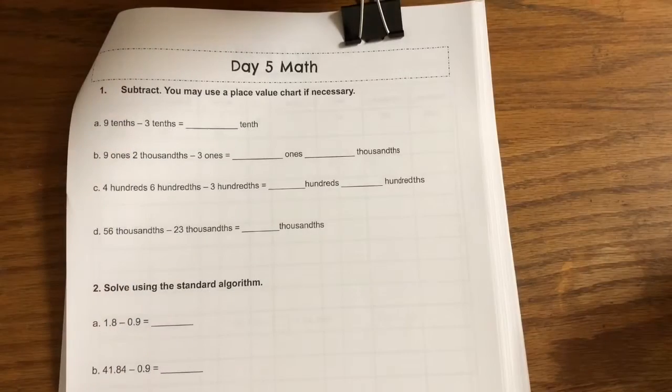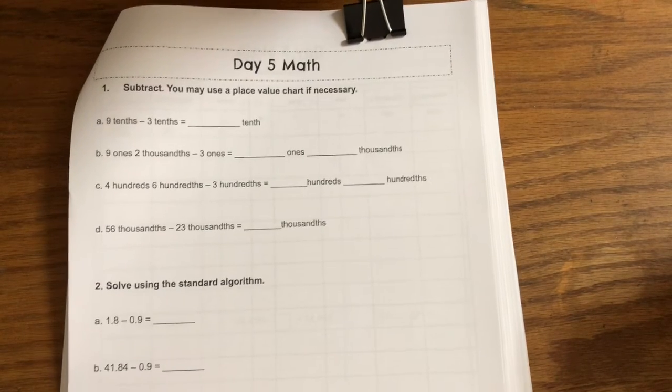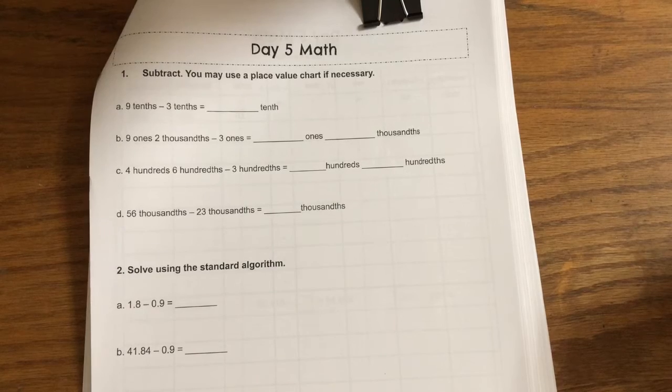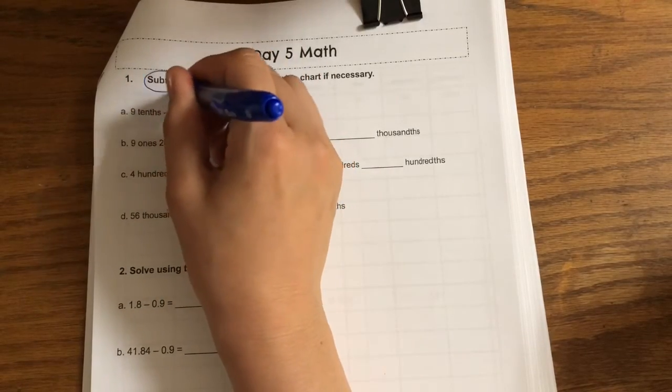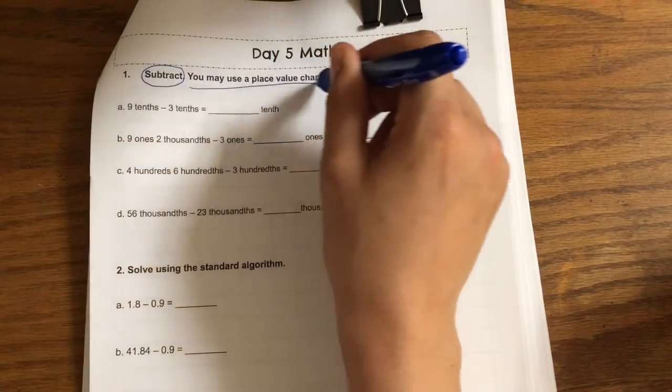All right, so we are back to place value in standard and word form. The difference is we're actually subtracting instead of adding. So I'm going to do a few of these to help you guys out. We're going to do about two of section 1 and section 2. Section 1 says to subtract. You are subtracting, and you may use a place value chart if necessary.